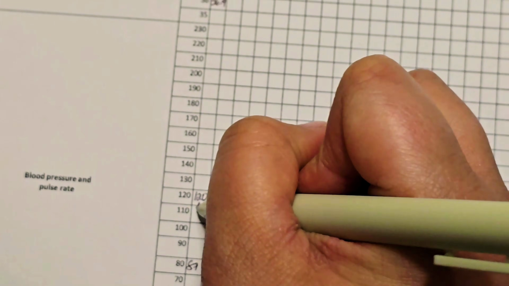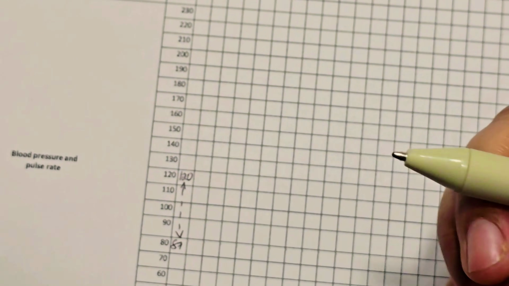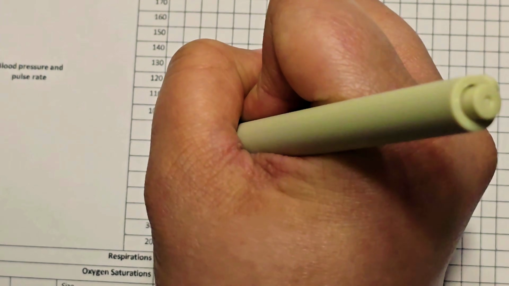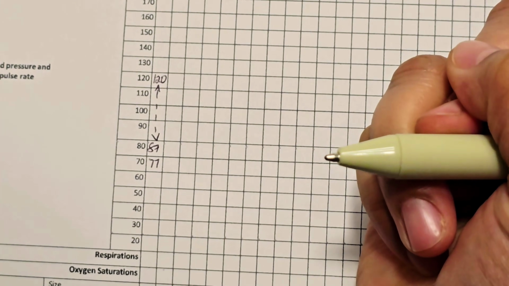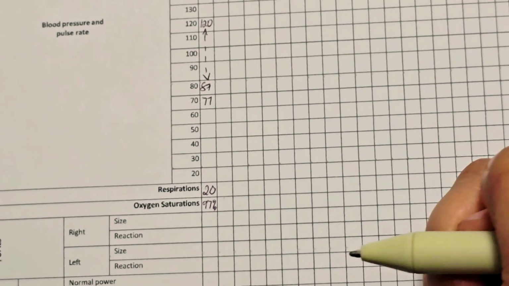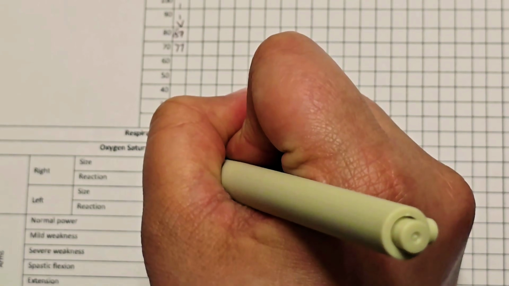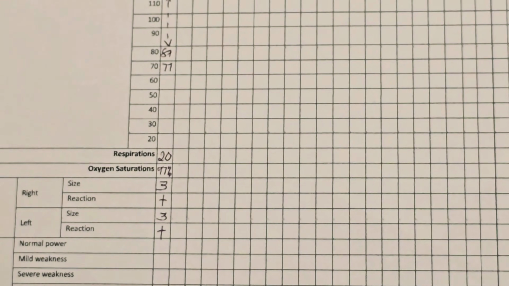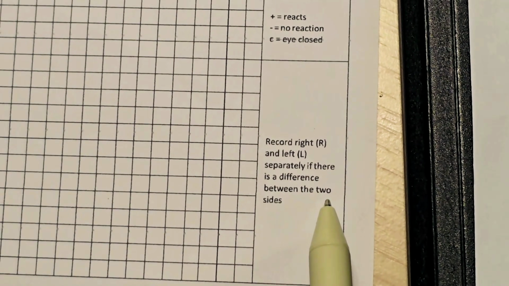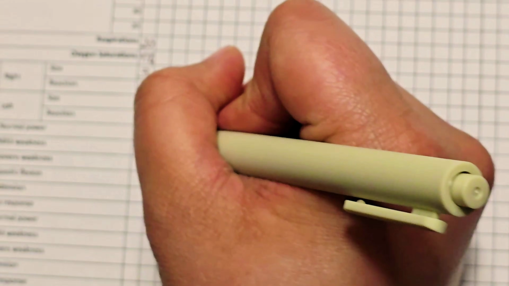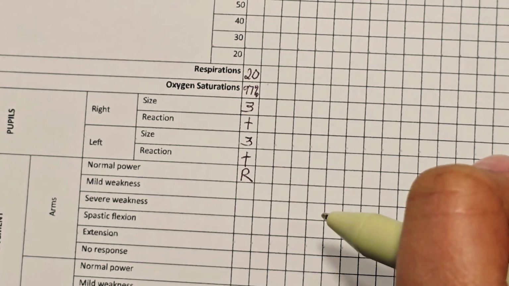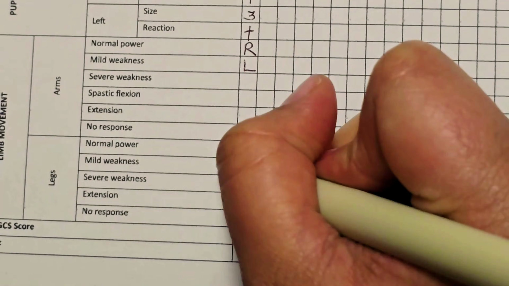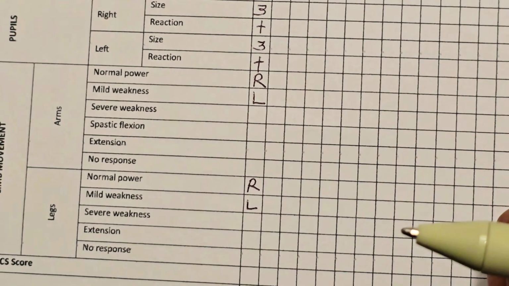Now I am documenting the blood pressure. Make sure you put your arrow there, and it's good to put the values as well so you can be able to remember it. 77 was the pulse rate. Respiration, it was 20. Now I get to see the pupil reaction. Okay? So positive if there's a reaction, negative is if there's no reaction. See if the eye is closed. Going to your limbs, you can put it there because the right hand has a normal power. However, the left leg and arm got mild weakness.